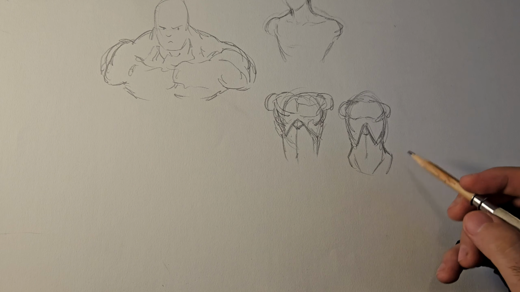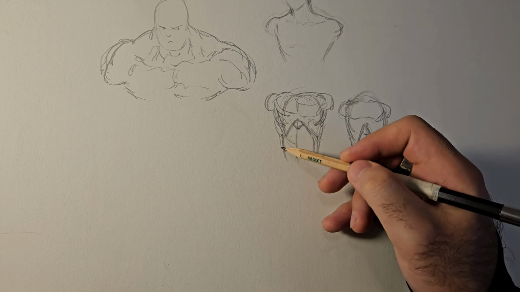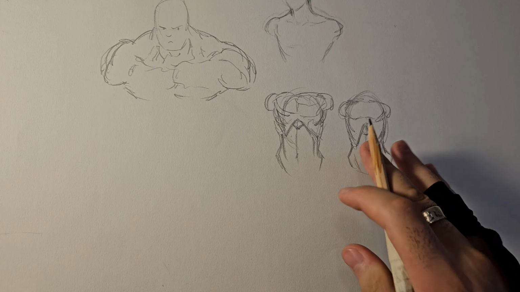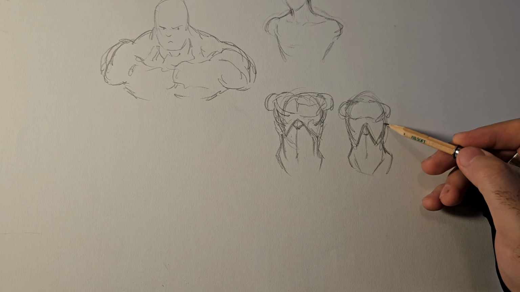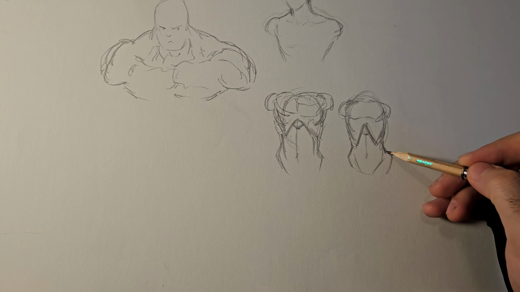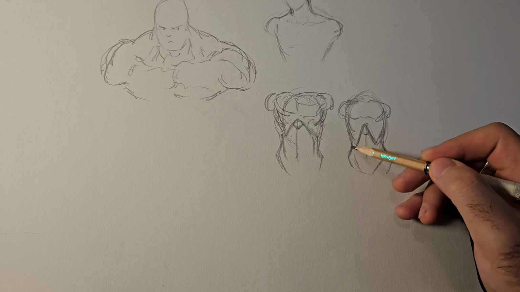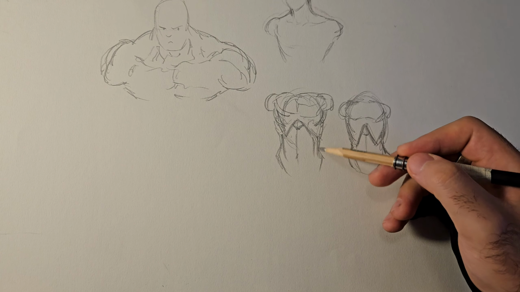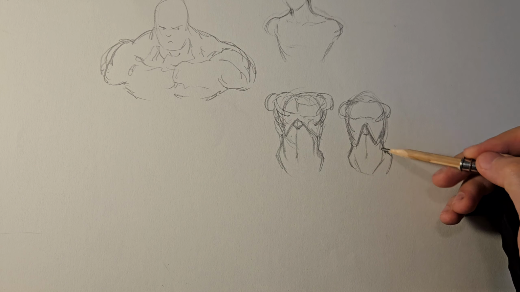And the next thing is the hips. So here I drew the hips roughly the same size, but just because of how much smaller the rib cage is here, the waist goes in, right? And so you're kind of left with this curve.